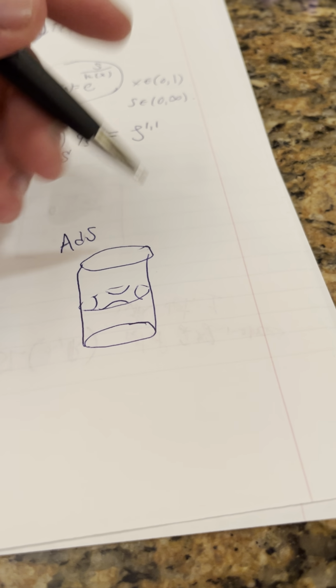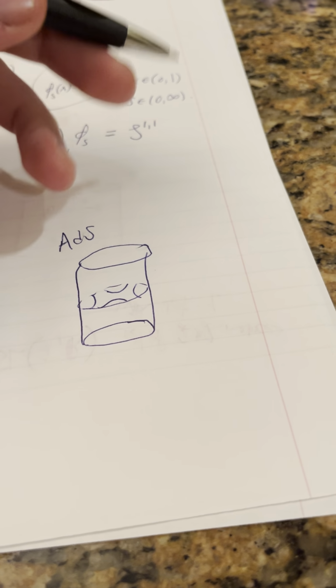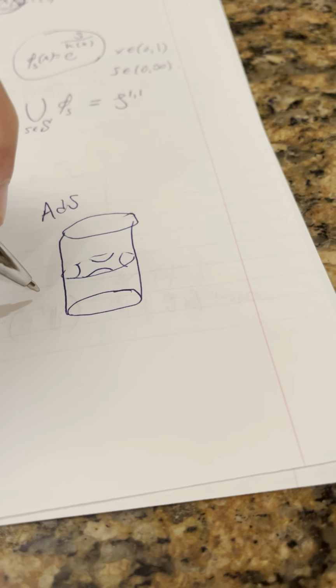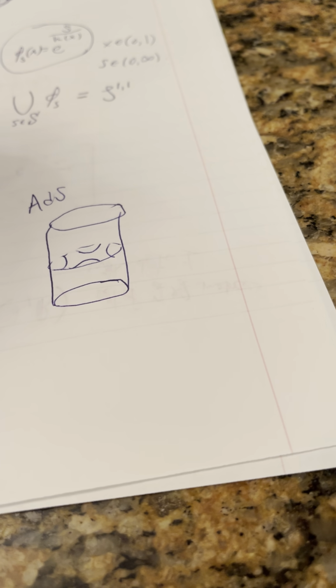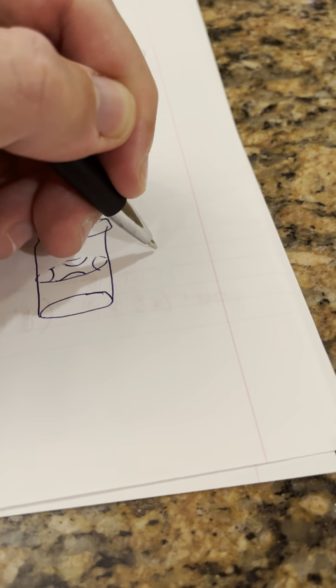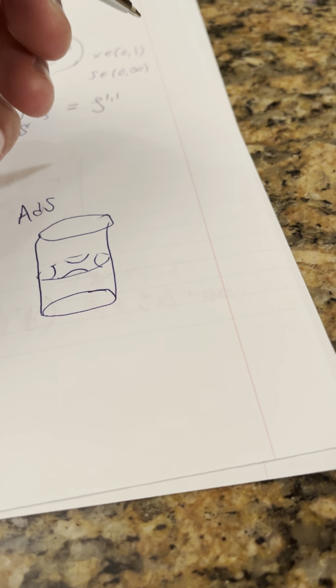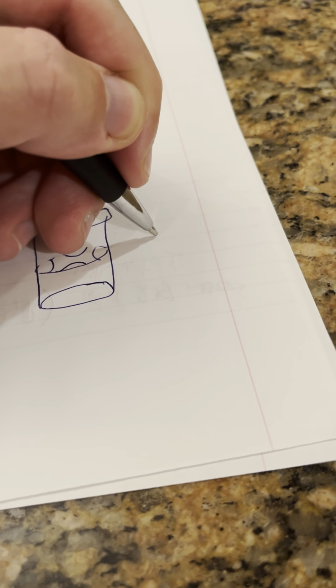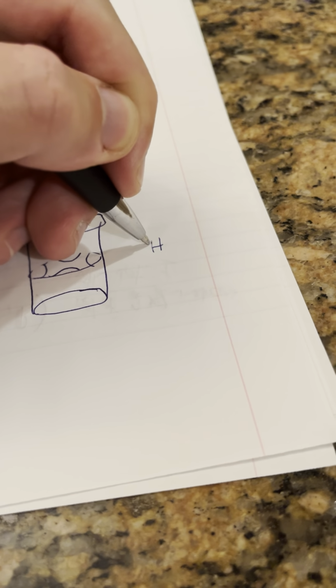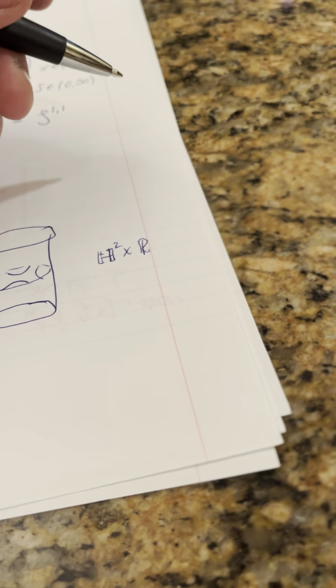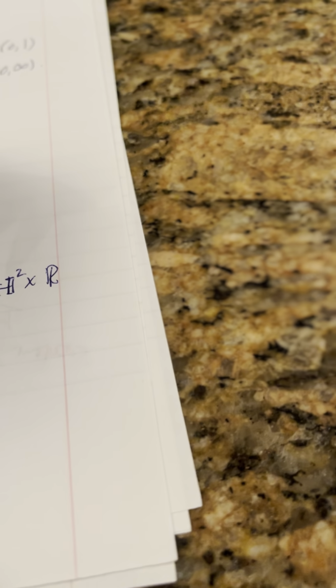I'm sorry, negative cosmological constant, and this is basically H2 Cartesian product with R, the real line. Essentially it's hyperbolic space, H2 cross R. This is just topological for now.